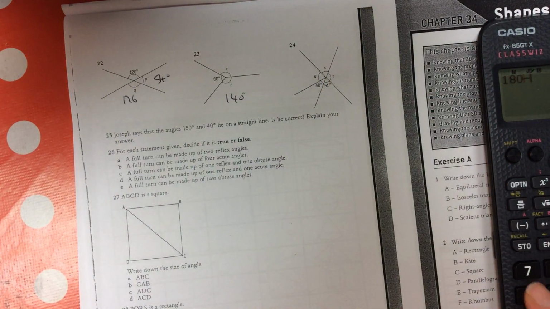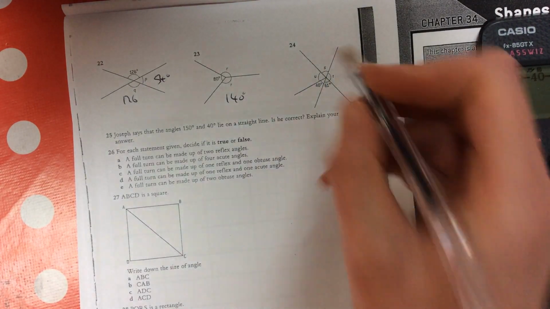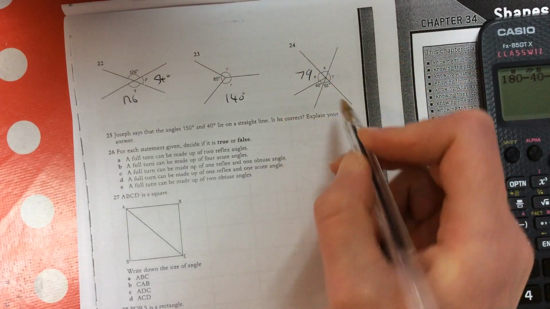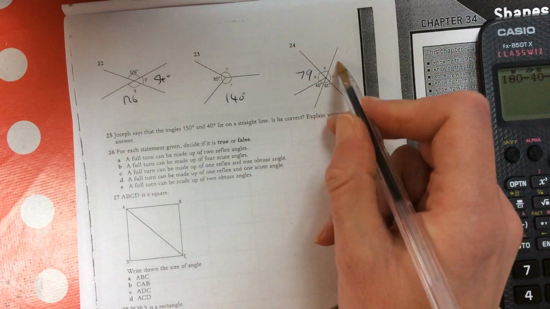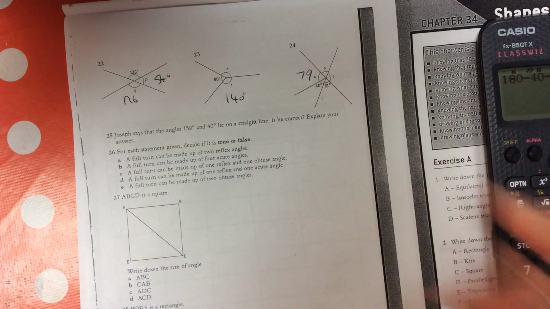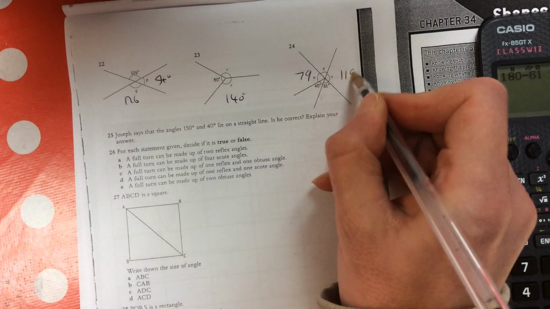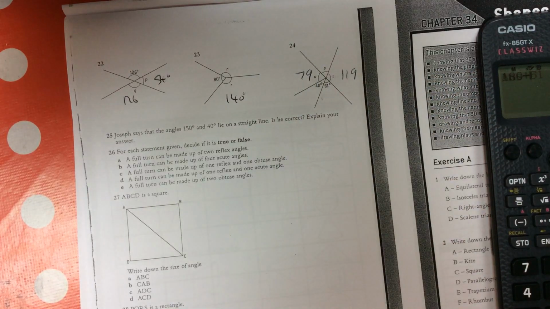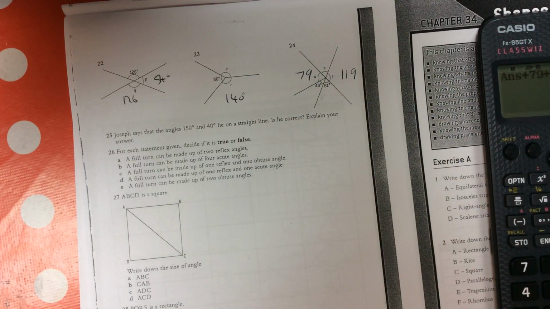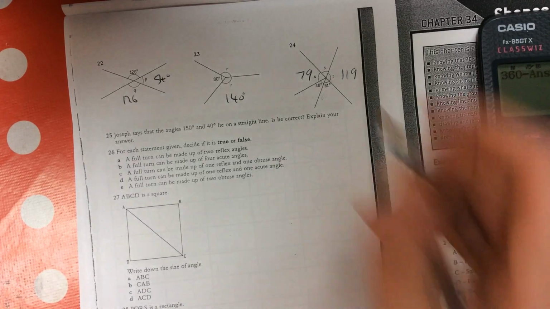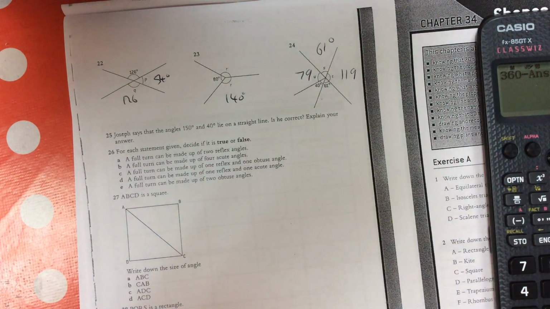So 180 minus 40 minus 61, U is 79. Now, if you look at T, you've got a straight line there as well. 180 minus 61 gives you 119. Then to get S, add up all the numbers you have and take it away from 360 to give you 61 degrees.